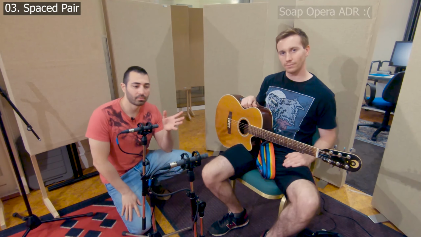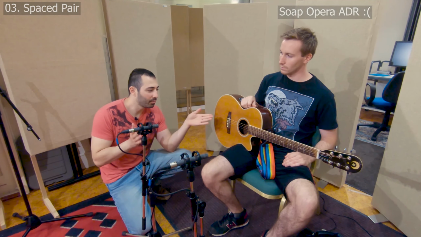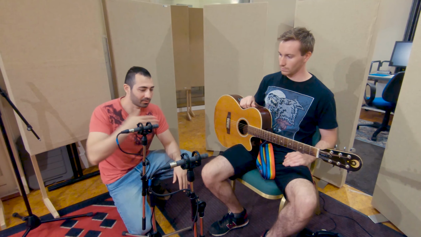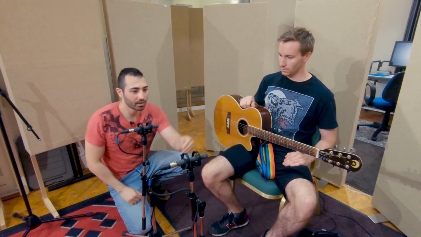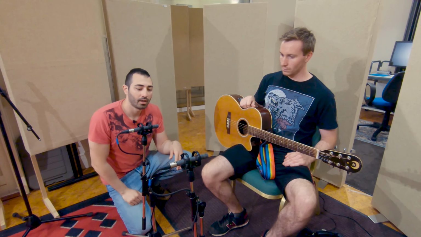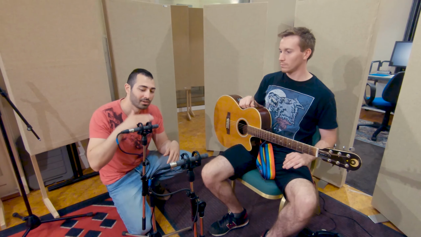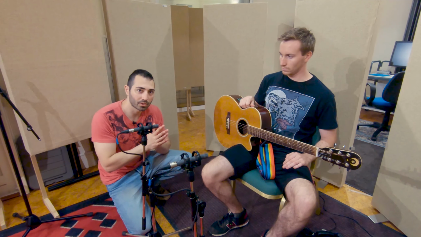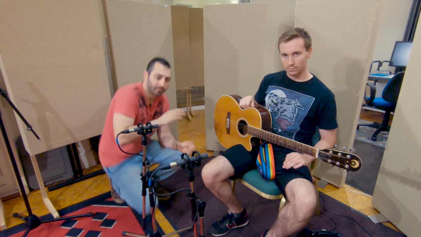Okay, spaced pair. We are about 50 centimeters away from the guitar. The mics are pointing straight, one is pointing to the bridge and the other one is pointing to the fretboard. And they are at the exact same height. Be careful with this one, you might get phase issues. So do always check phase and let's have a listen.